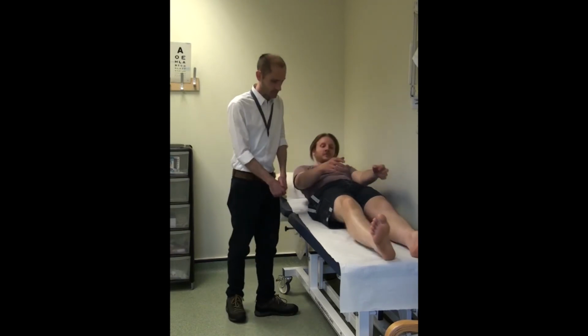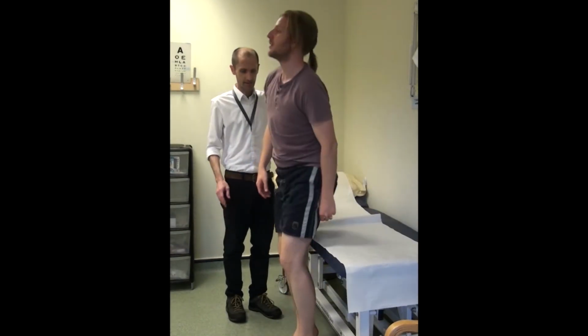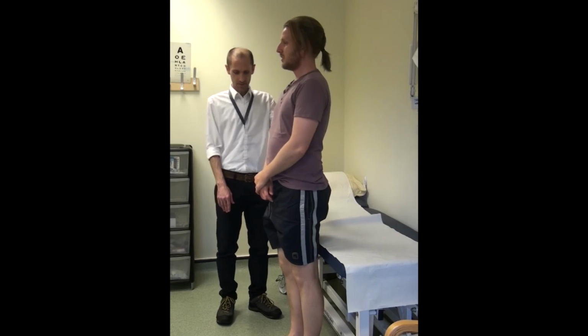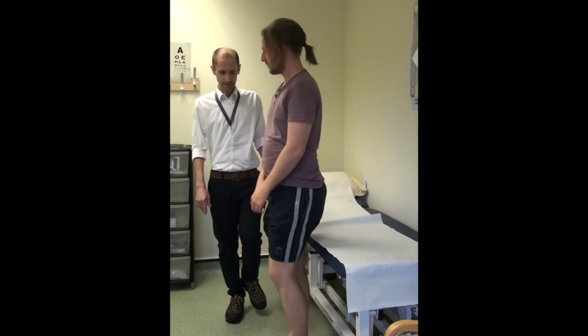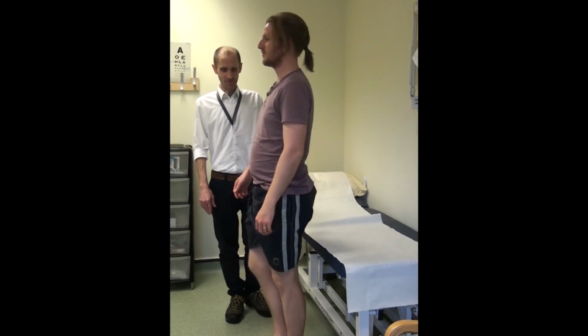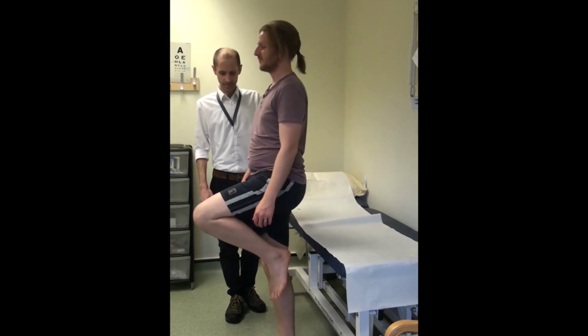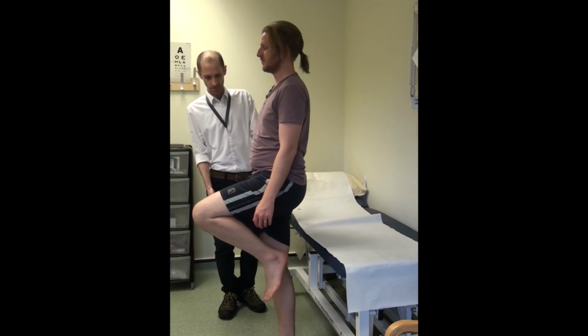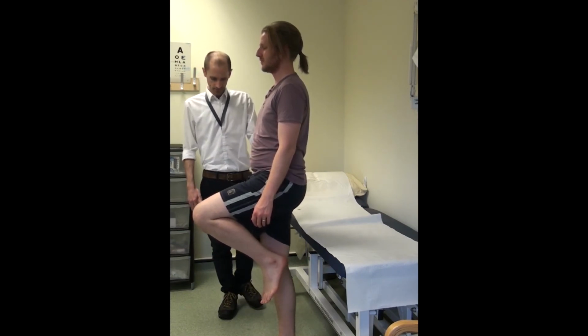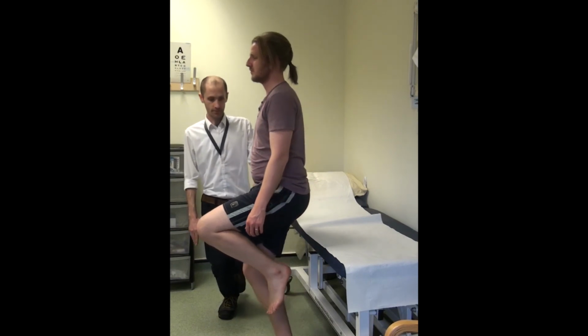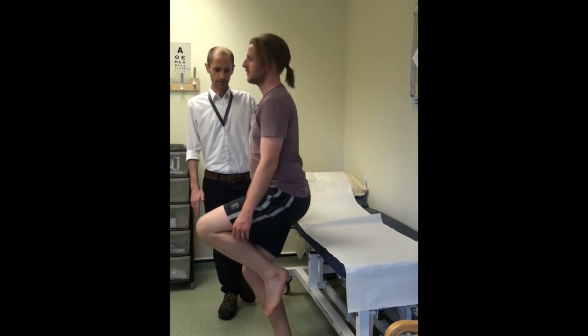Do you want to stand yourself up for me? Okay. Just while we're in that position, we can just check a general functional assessment of the lower leg. Can you stand on one leg? On your right leg, sorry. A good assessment of balance, weight distribution. There's no laxity, no dropping of the hip, no Trendelenburg there. And can you squat? Good. And back up for me.